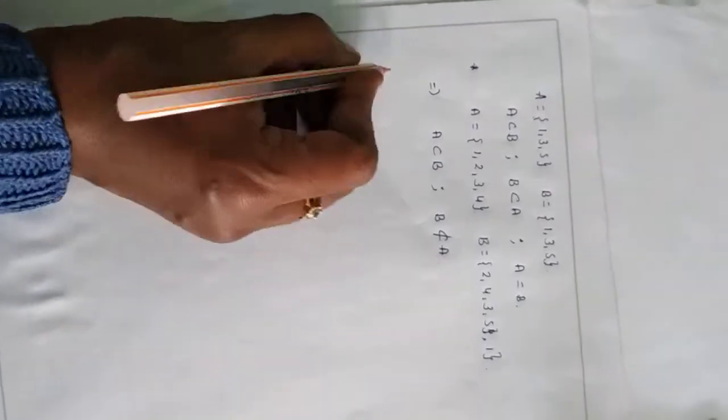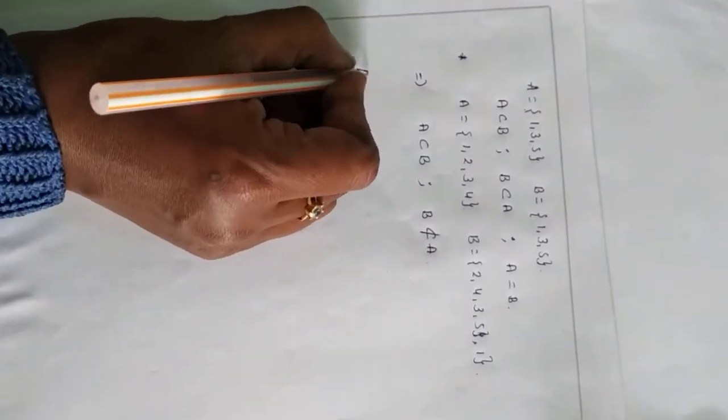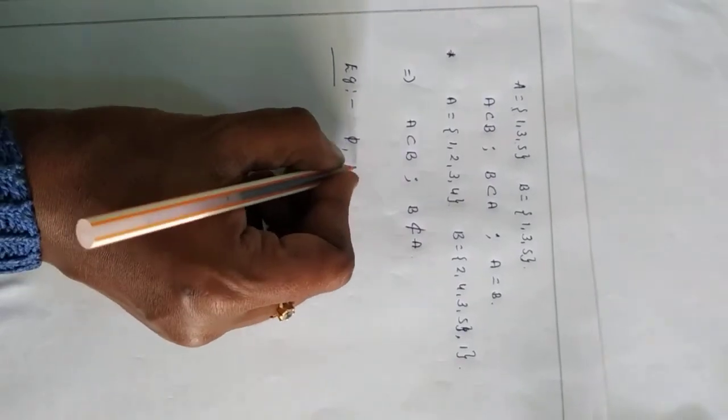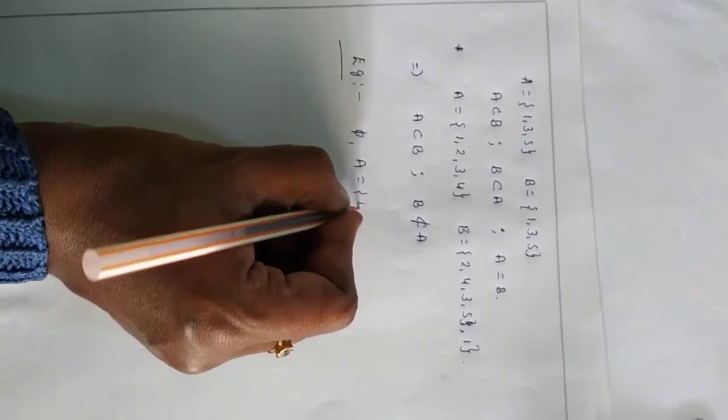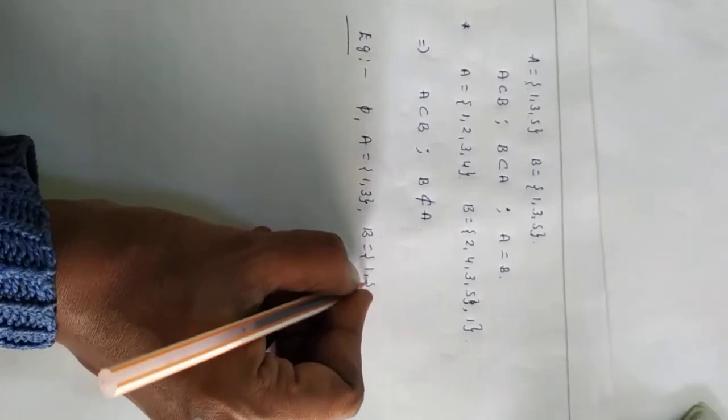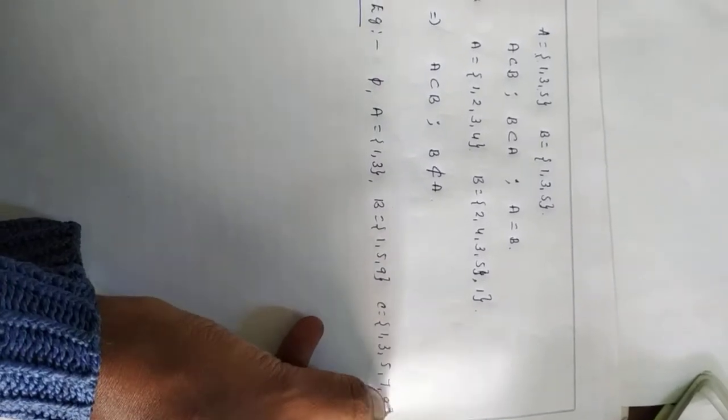Okay, so I'll take a few simple examples. A contains 1, 3, B contains 1, 5, 9, and C contains 1, 3, 5, 7, 9.